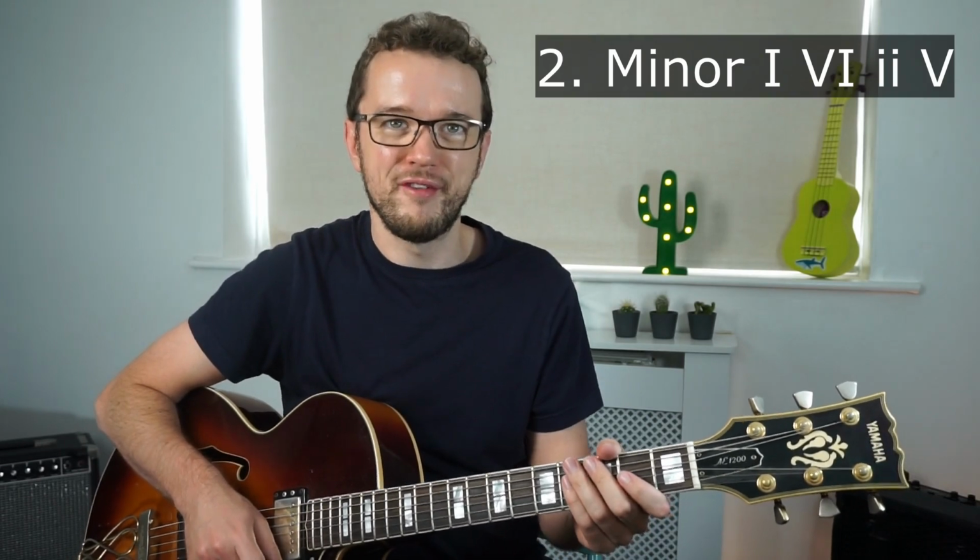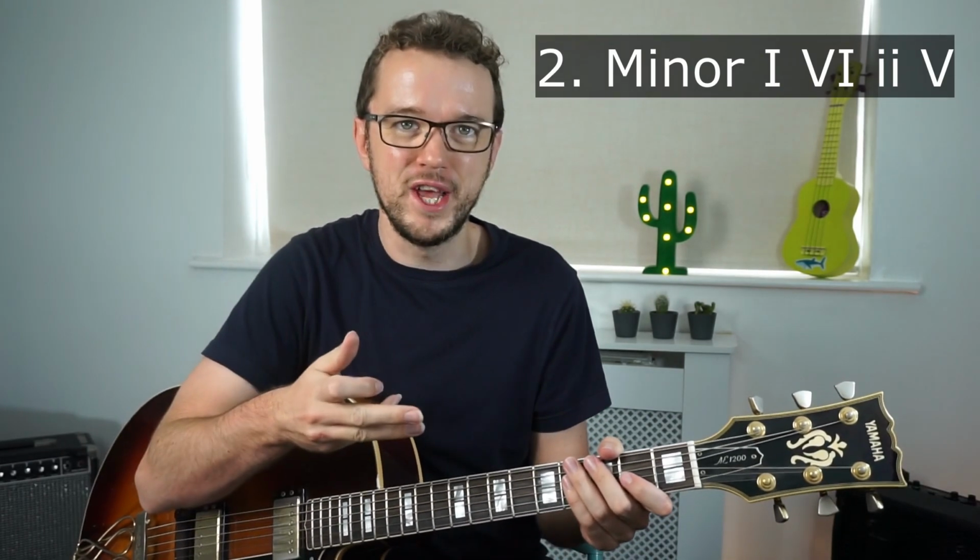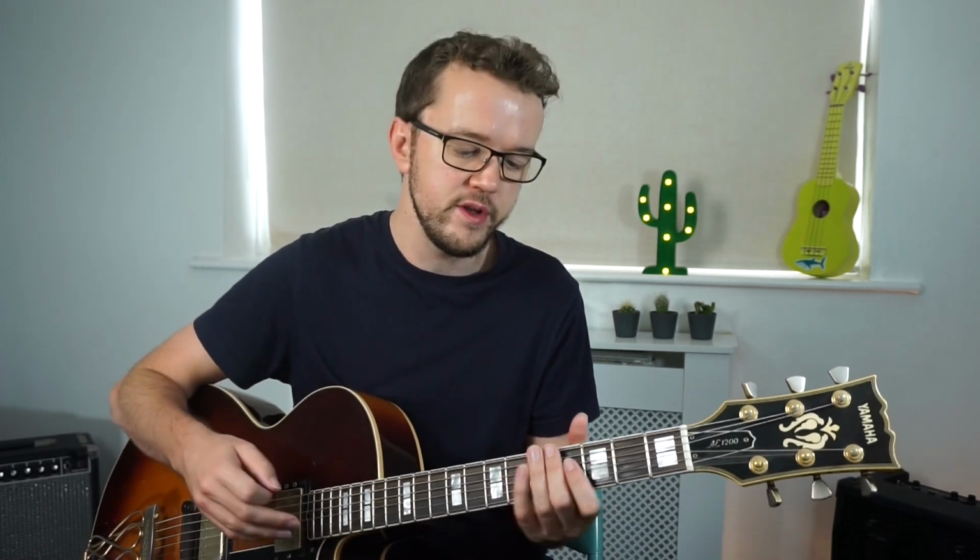Intro number 2 is the minor 1-6-2-5. So as you probably guessed, that's just like the major 1-6-2-5, but it's minor. There is, however, a few variations to this though. So first of all is that the first chord is actually a minor 7 rather than a major 7. The second one is that the 6th chord is a flat 6. So in our major 1-6-2-5 we had an A minor 7 or an A dominant 7. This time we typically get an A flat 7.